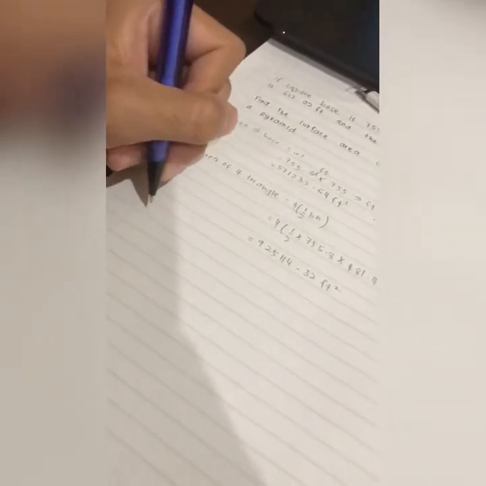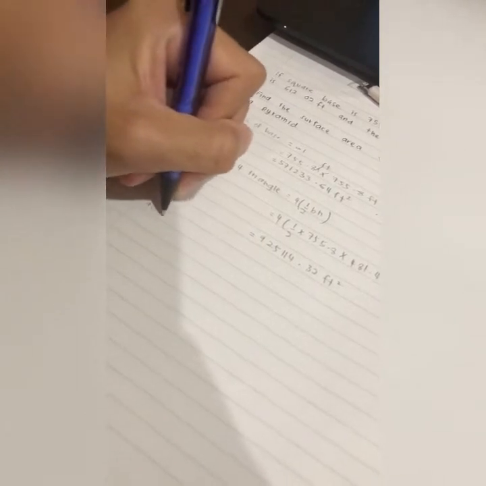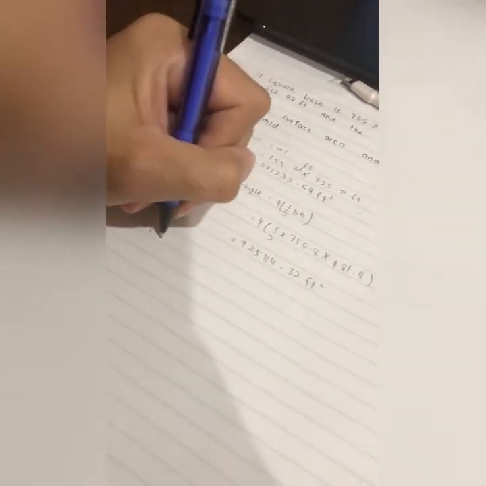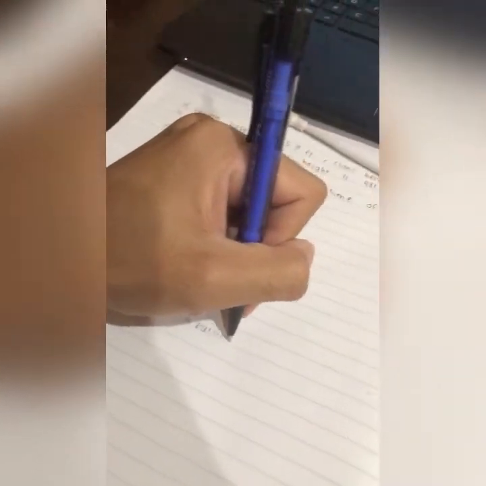Then we need to find the total surface area of a pyramid.